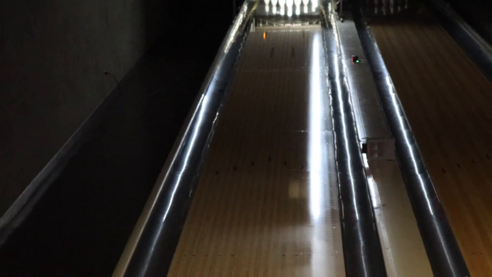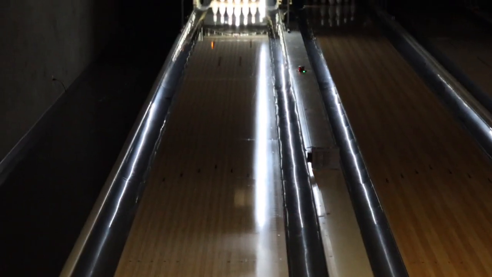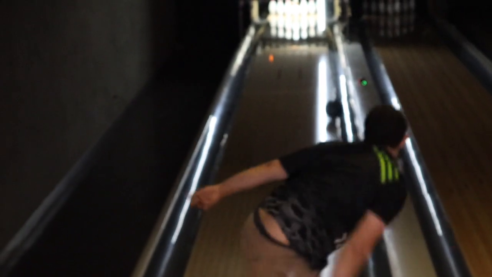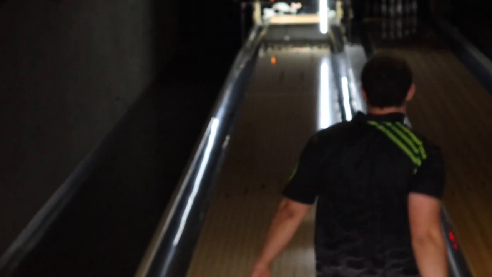He's going to play down 5 board, and he's going to go with a release that allows him to play down 5 board, which is going to be more of an up the back style release. We'll see what board he hit there. It says he hit 4, so that was pretty close.